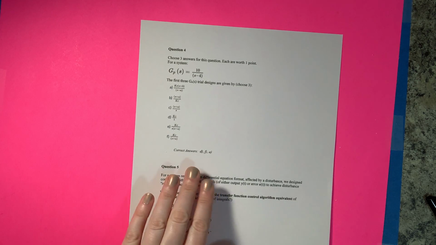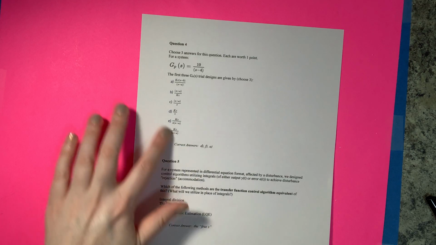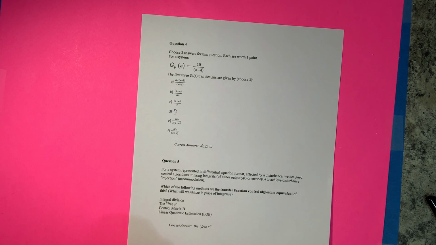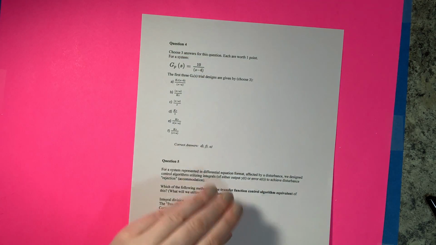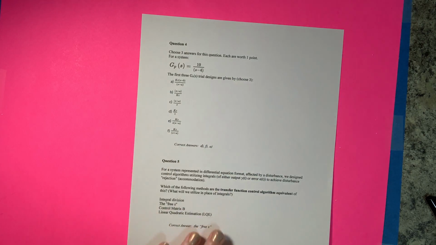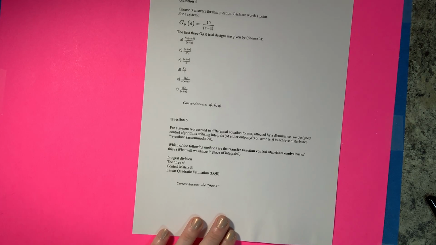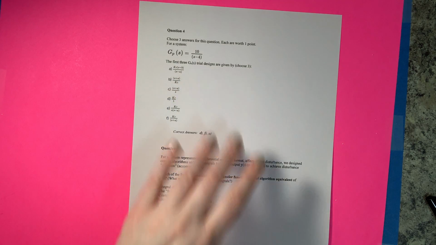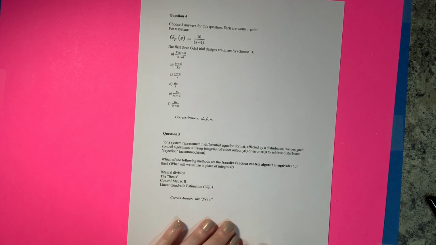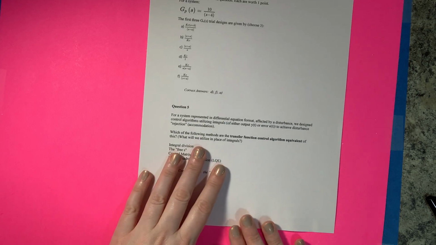So your correct answers would be D, F, and A for this, and it just follows our normal minimal order G sub C design technique with no free S's included. We're not talking about free S's for this. This is just the stabilization case. Okay? And by the time that you took this quiz, we would not have really delved into free S in depth yet. Okay. Question number 5.